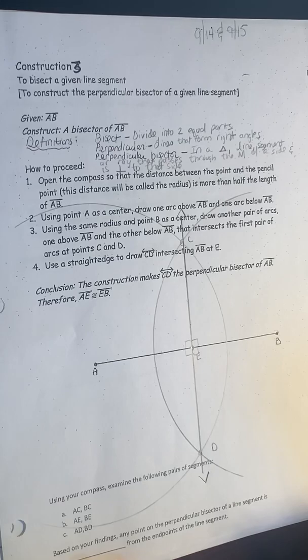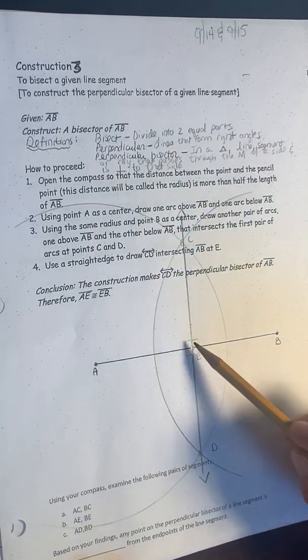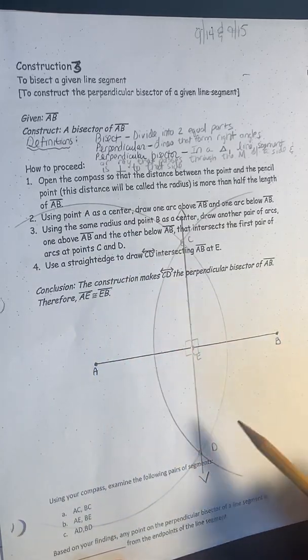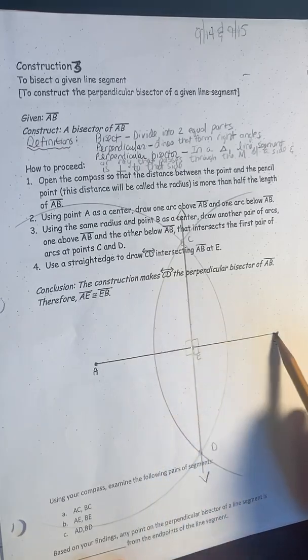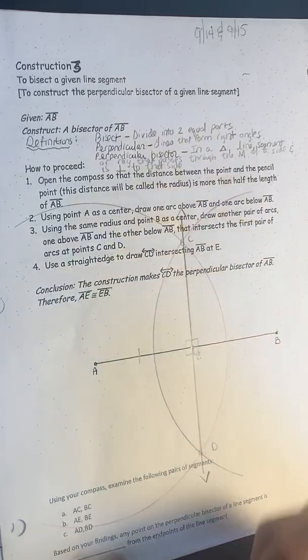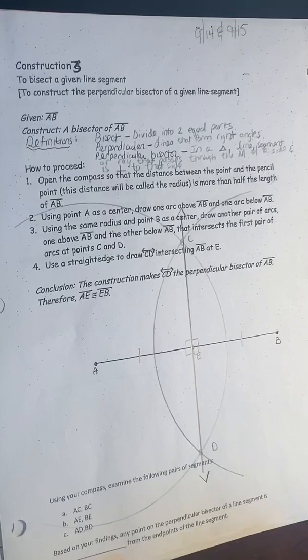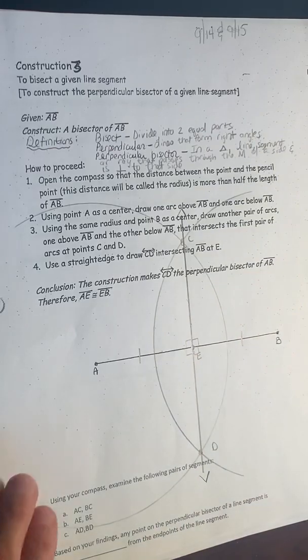Bisect means to cut in half. So here's your perpendicular bisector. It intersects your segment at E, which means E will be the midpoint of segment AB. Therefore, the length from A to E is congruent to the length from E to B. Now, to mark off congruent on a segment, you want to use a hash mark. AE is congruent to EB. You're going to complete the questions underneath the construction on your own, and we're moving on to construction 4.